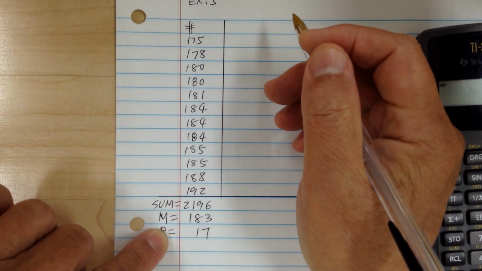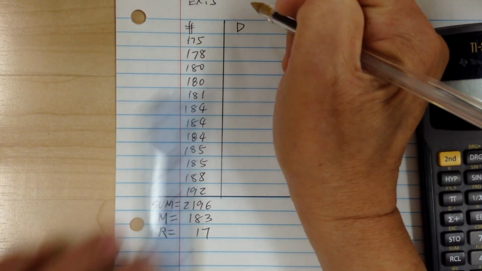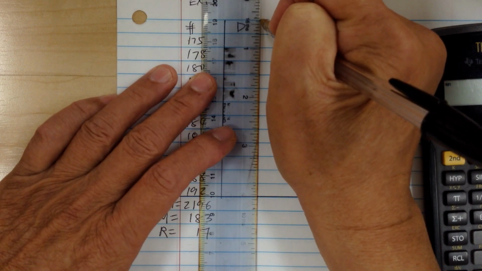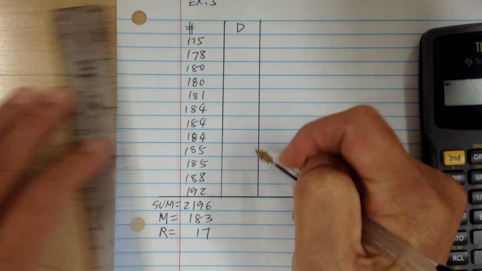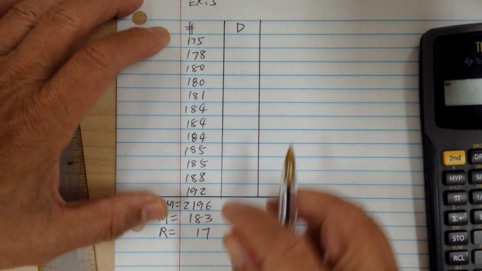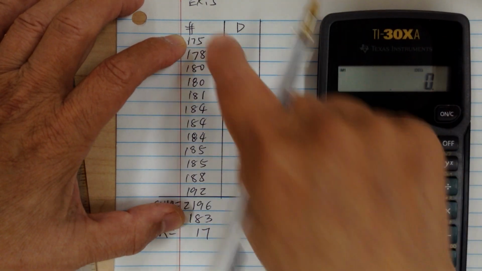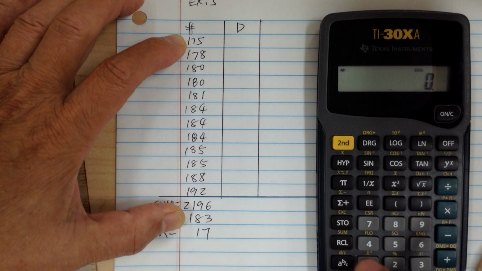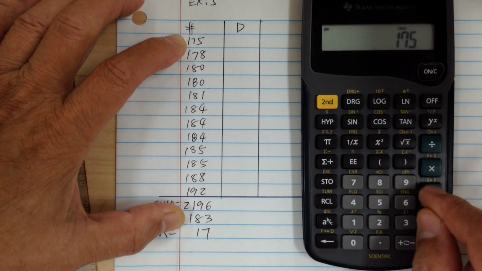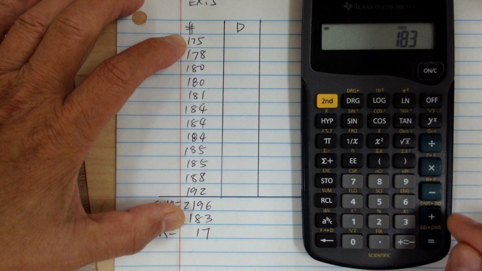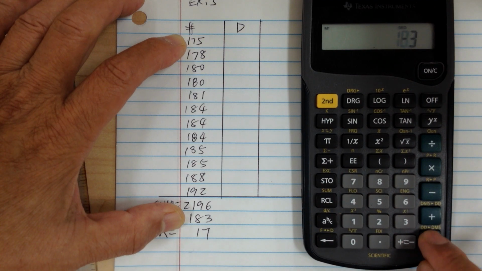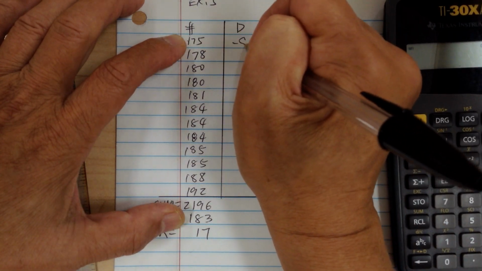After I find this, now I need to find the deviation, the D. D is the difference between the mean and each number over here. So you just use each number minus the mean. So 175 minus 183 is minus 8.